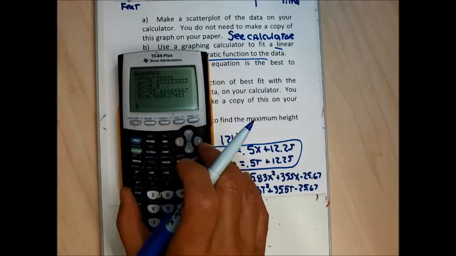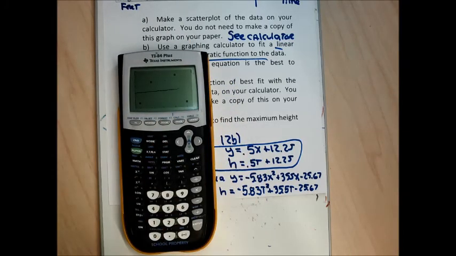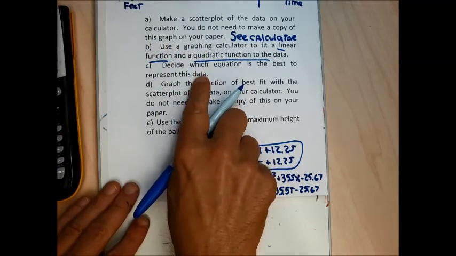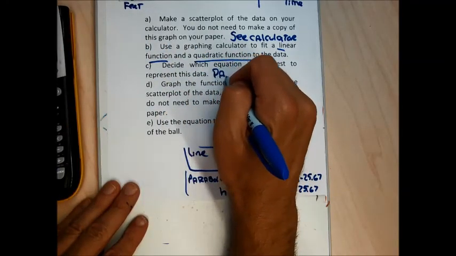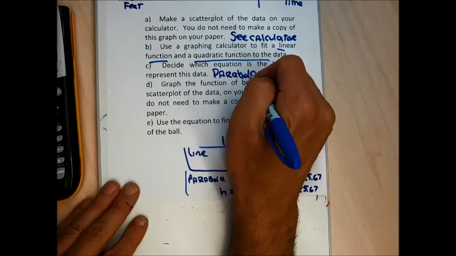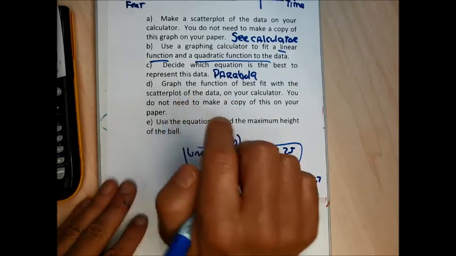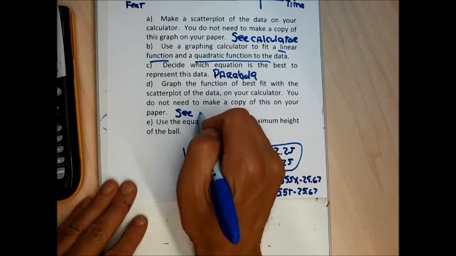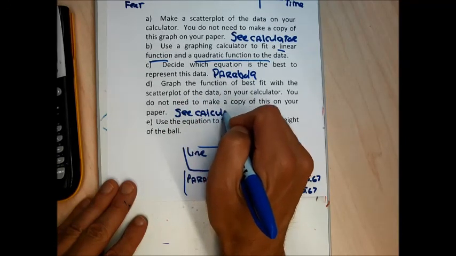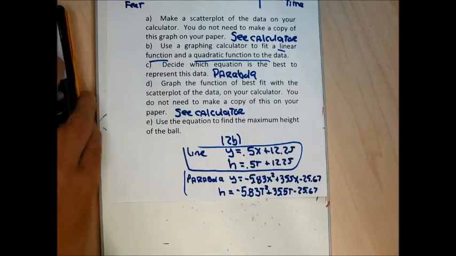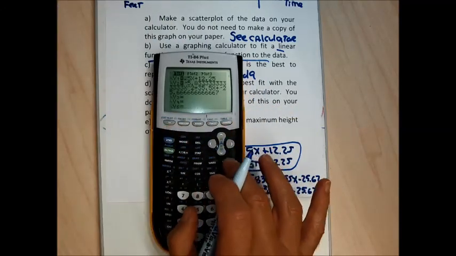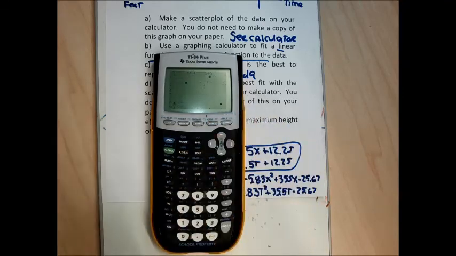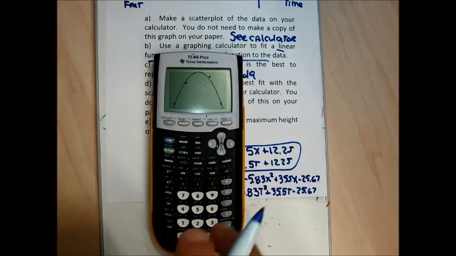Now when I hit graph, I'll see the data, the line, and the parabola. And the parabola is clearly a much better fit to the data. When I go to answer part C, which equation is a better fit, I'm going to say the parabola is the better fit. And then graph the function on my calculator, so I'm just going to say see my calculator. I'm going to delete the line by going y equals and clearing the y1 so that my graph only has the data and the parabola, because the line is not going to be useful for predictions.